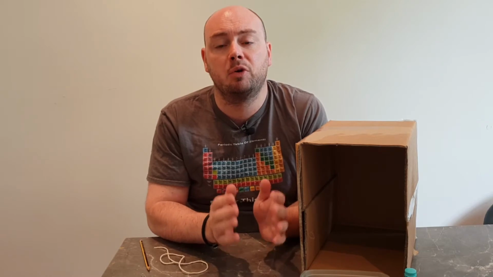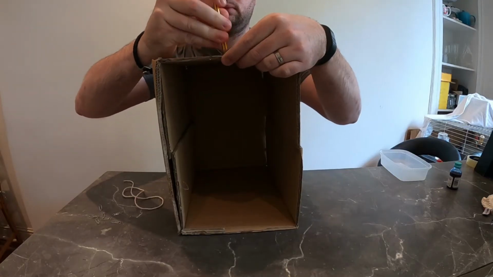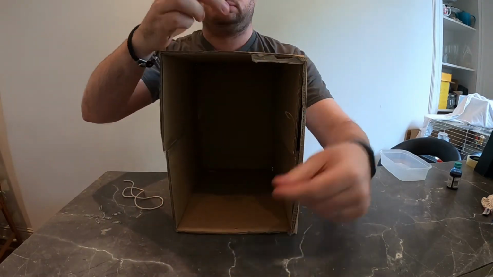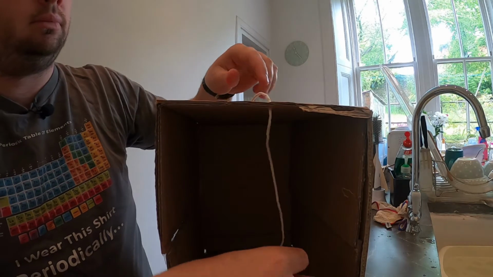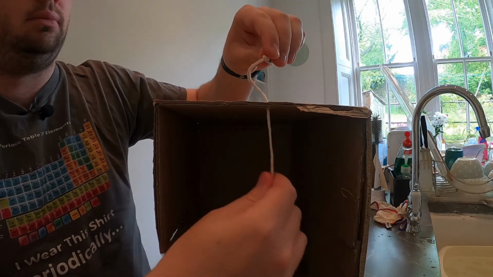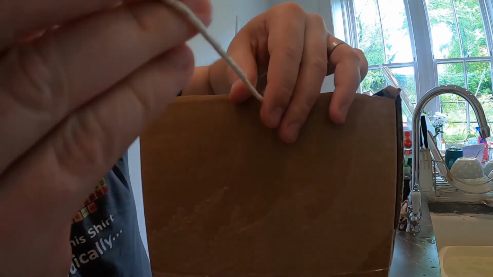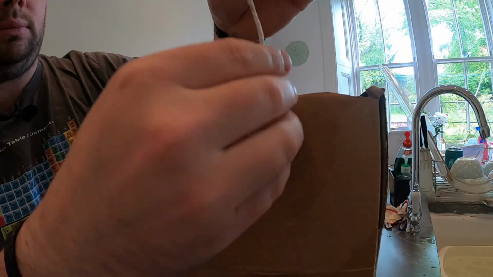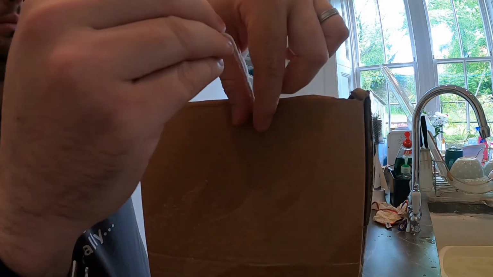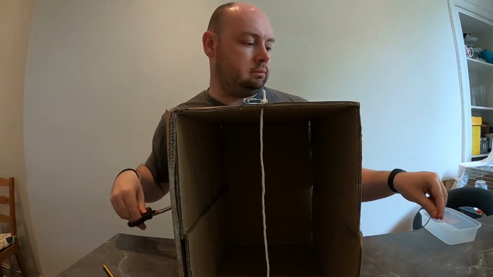To begin with, we're going to set up our box. First, you want to punch a hole in the top of the box and the bottom of the box at the open end. Next, you're going to tie one end of a piece of string onto a paper clip and then feed the string through the top hole in your box and bring it back out through the bottom hole. Once the string is out through the bottom hole, you're going to tie it onto another paper clip and trim off any excess string that you have.